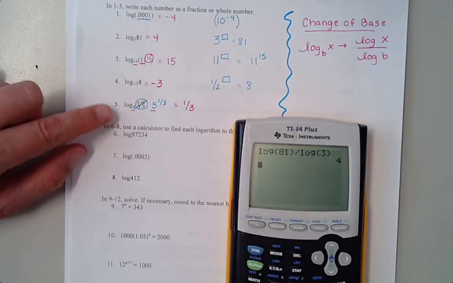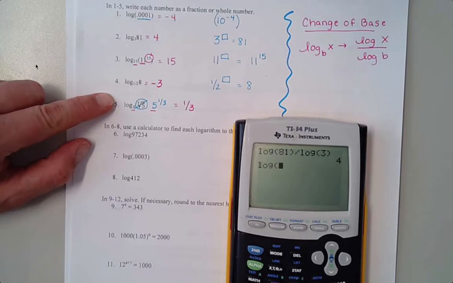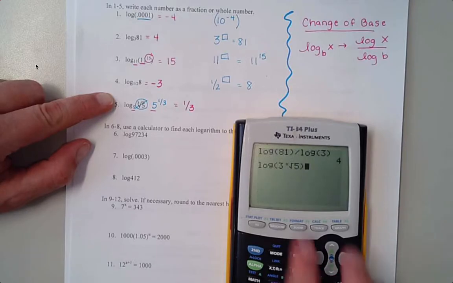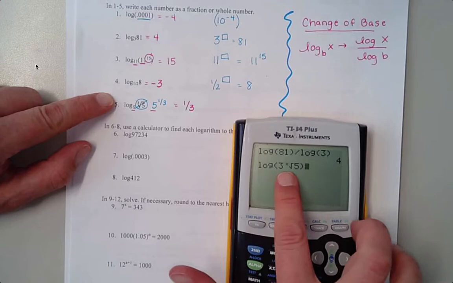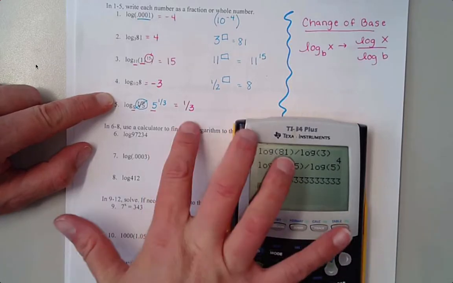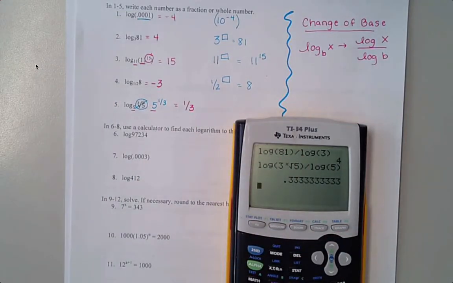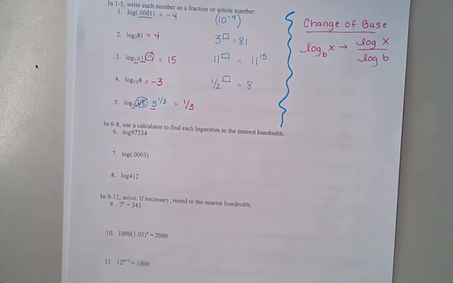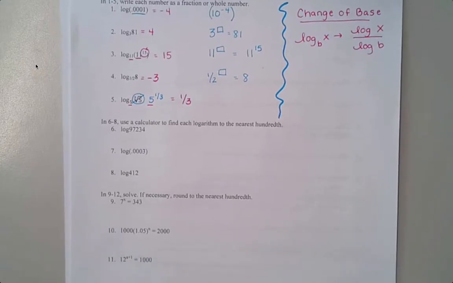If I wanted to do something like this, I could do log of, and this might be tough to type in, cube root of 5, and it's fine as long as I get that whole thing contained in the parentheses with the log, divided by log 5, and that gives me 0.3 repeating, which is 1/3. So this is your go-to if your brain is failing you for one reason or another. But if they can be done in your head, a lot of the times I find that they're easier or quicker to do in your head.